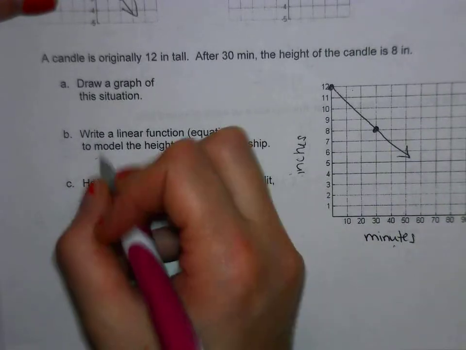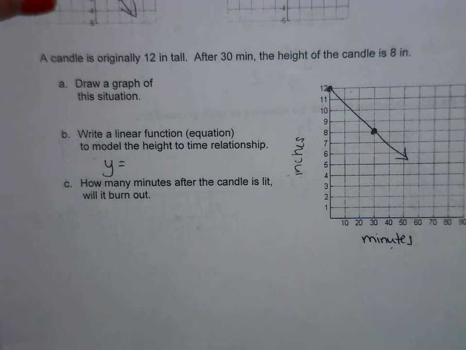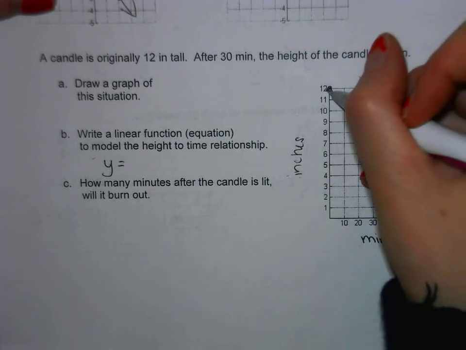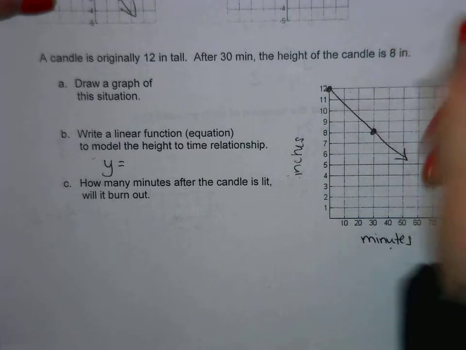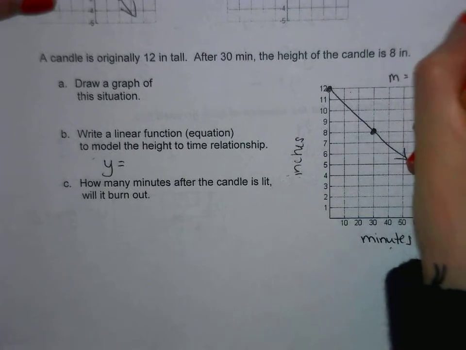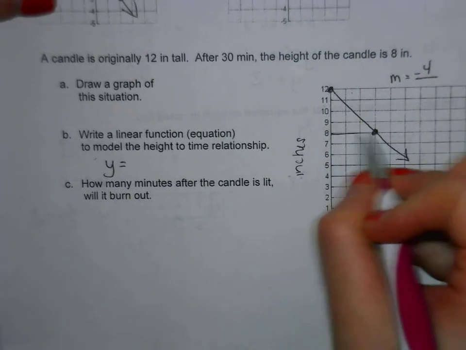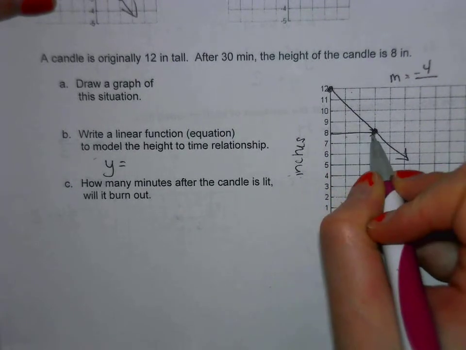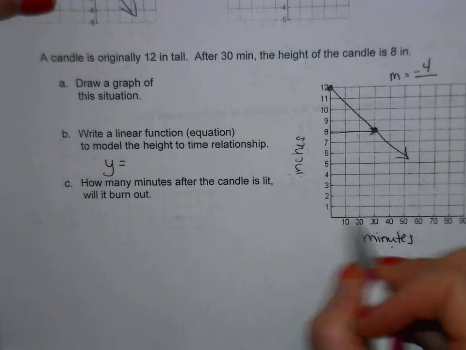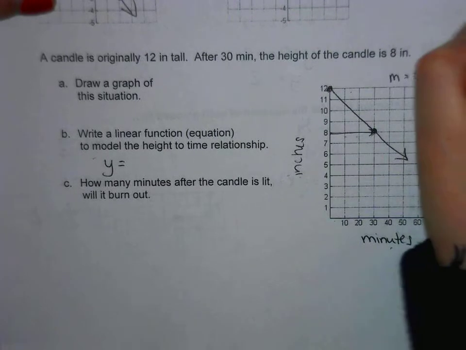So now we need to write a linear function. So if we take a look, our slope is we're going down 1, 2, 3, 4. So we're going down 4. And we're running over, it looks like we're running over 3, but if you take a look, we're going by 10, so we're actually running over 30.